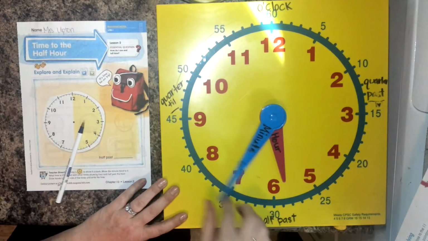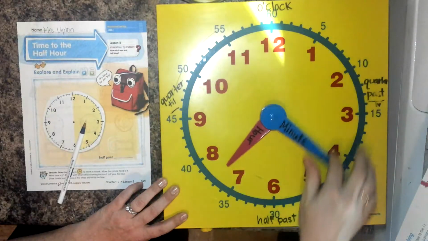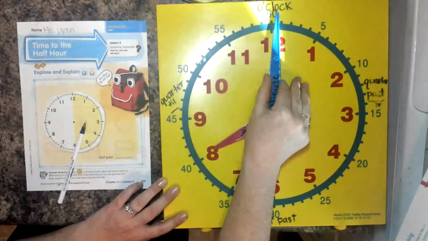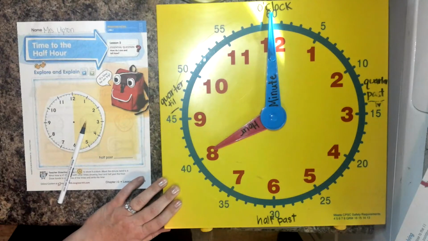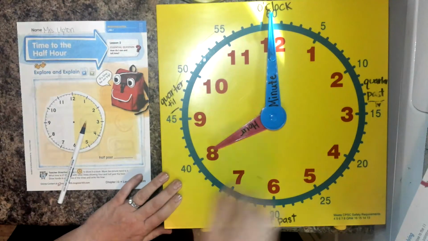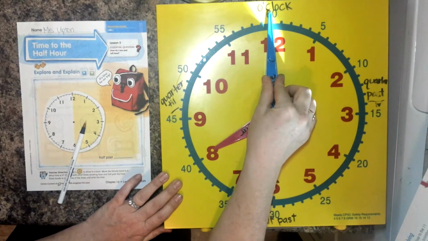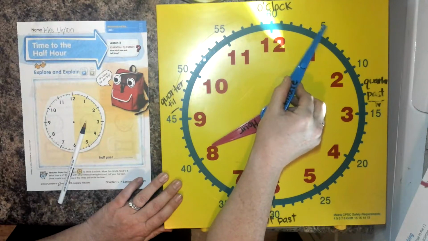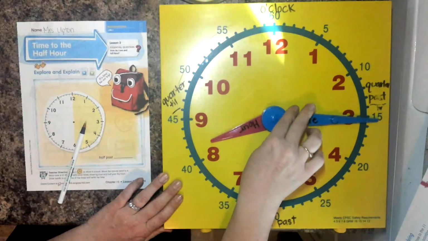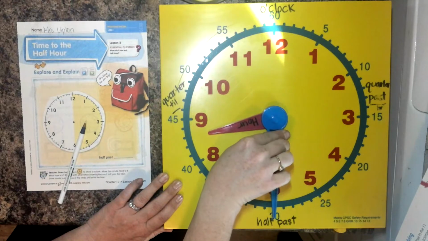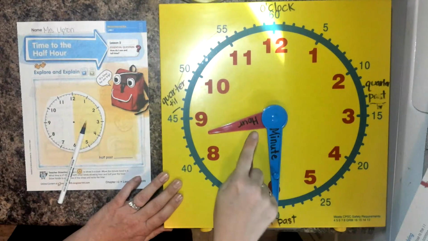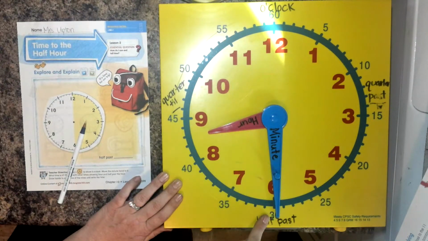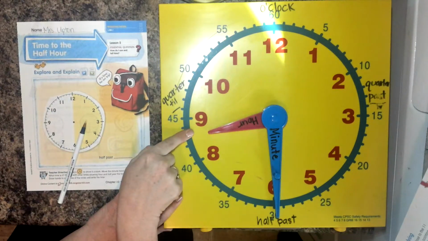It says right here, repeat with other times showing hour and then half past. Okay, so let's go to 8 o'clock because we were working on that one. There's 8 o'clock. Now we're going to go to 8:30. So we're at 8. Let's go 30 minutes. 5, 10, 15, 20, 25, 30. We are now at 8:30. So we are half past 8 on our way to 9.